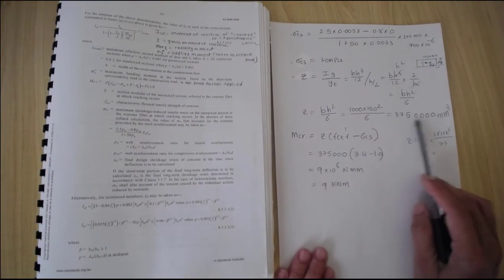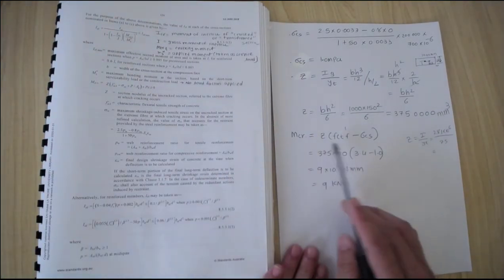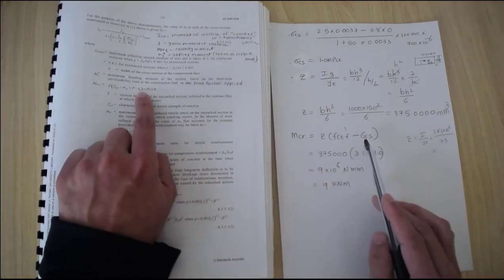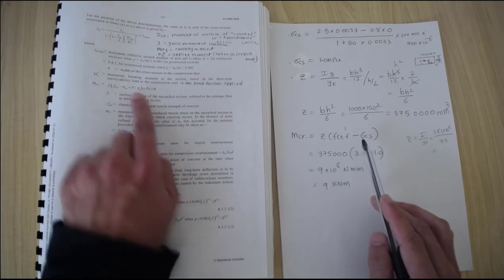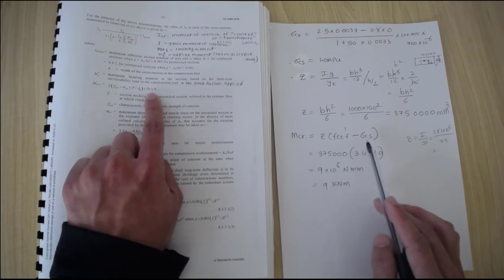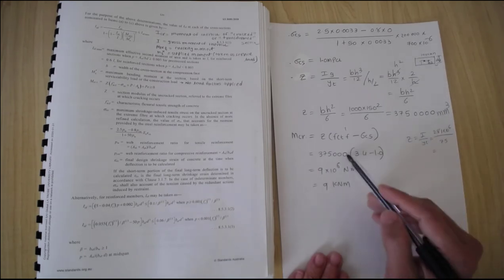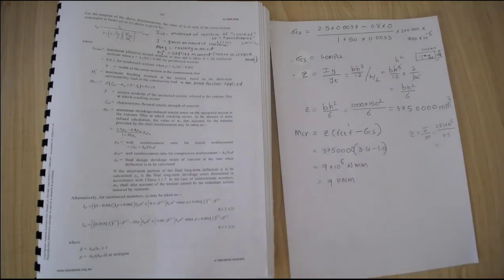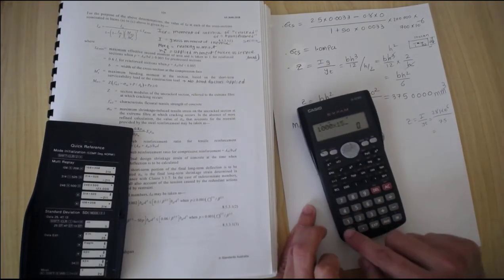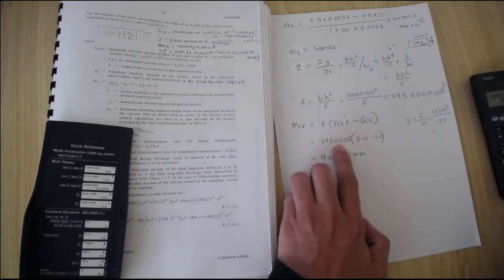Once you know this section modulus, you can just go MCR, cracking moment, equal to Z times FCT.F minus sigma S. I did not write this P over AG. P is 0 because we don't have pre-stress force, so P over A is 0. So I substitute this 375,000. I think there are 4 zeros. Let me check whether it's 4 zeros. So we can quickly check here. 1000 times 150 square over 6 gives me 4 zeros. So there are 375. So that is correct.